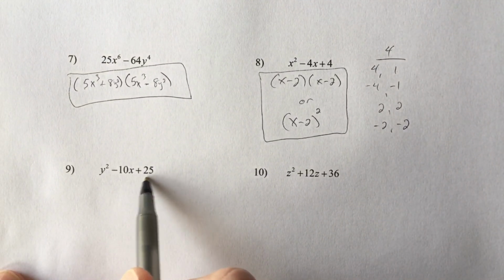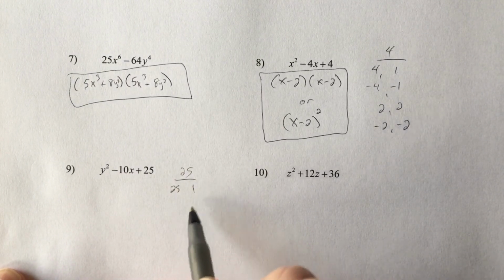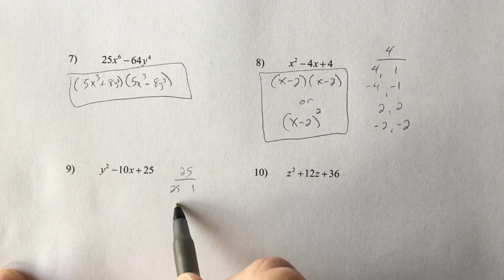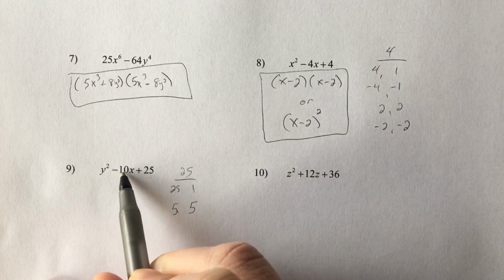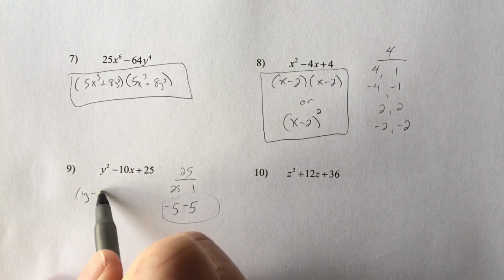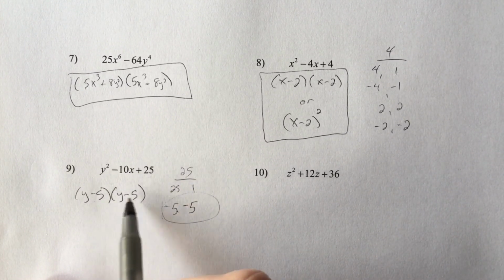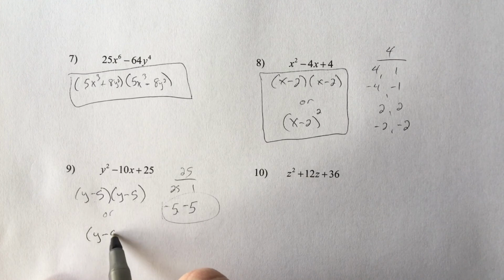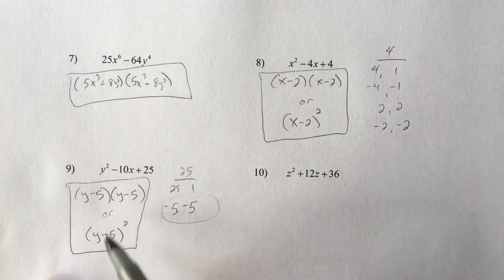What multiplies by itself to equal 25 and adds to equal negative 10? So 25 is 25 and 1, but that adds up to 26, not 10. If I make them both negative, that's not going to help. The only other options for us are 5 and 5. But 5 plus 5 is positive 10. I want these to be negative, so I'm going to use negative 5 and negative 5. So negative 5 times negative 5 is 25. Negative 5 plus negative 5 is negative 10. Because they are the same, if I want to write this as y minus 5 squared, I could totally do that, and there's our answer. Either one of those is fine.